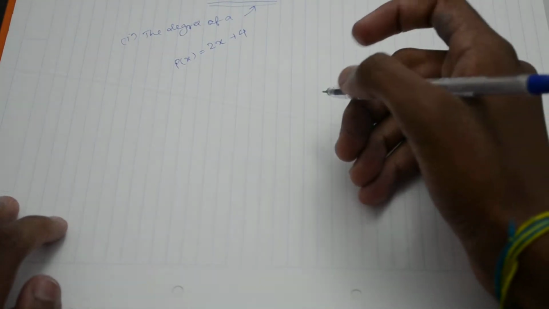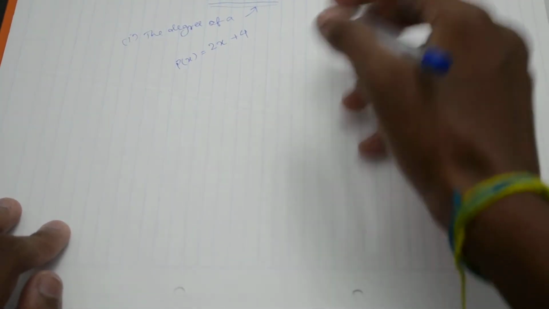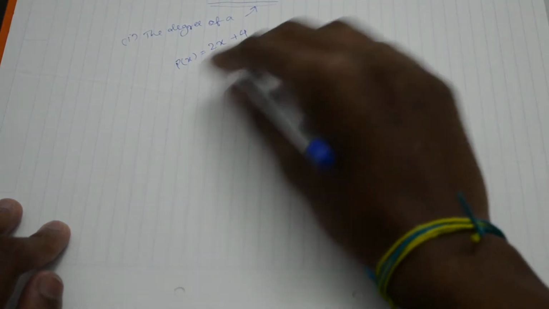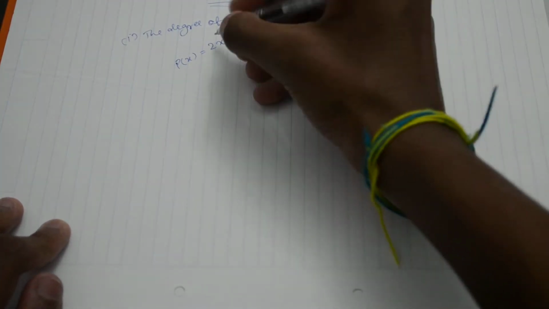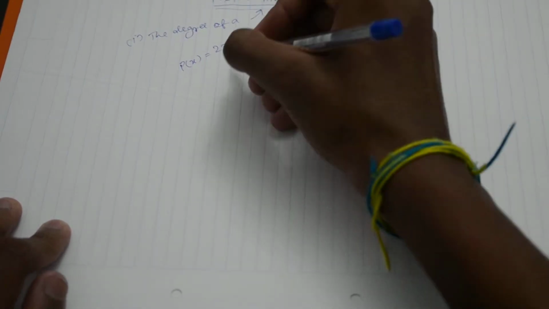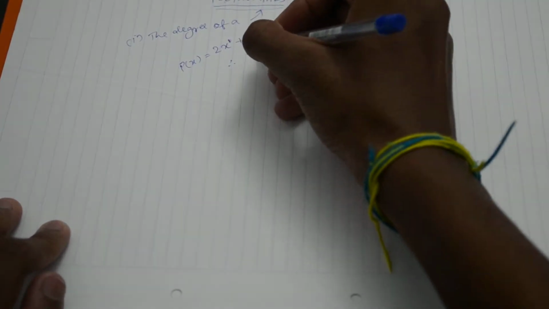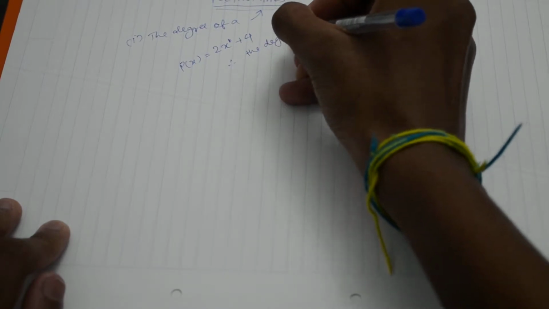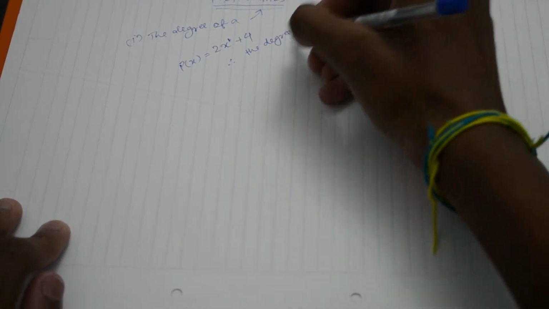I'm assuming all of you know what a polynomial is because we have done it in our earlier classes, grade 9 and 8. So if they ask p of x is equal to 2x plus 4, what is the degree? The degree will be the highest power of the x term, which is 1. Therefore, this polynomial is of degree 1.